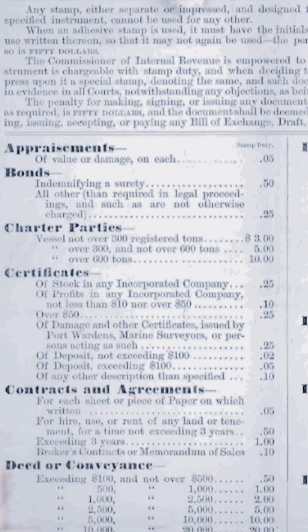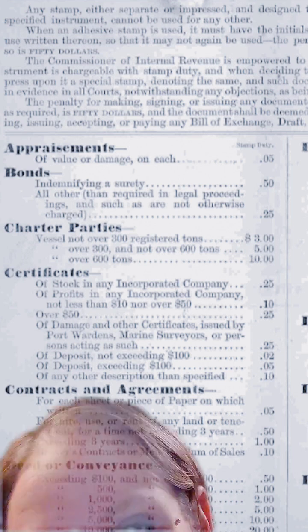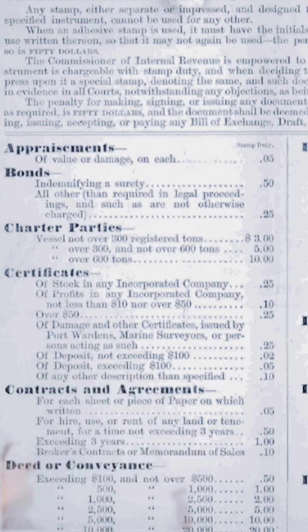Y'all take a screenshot. Here, I'll put the bigger one up here in a second. Y'all can screenshot that, and then you can blow it up on your phone. But this is the stamps that we need to be using.